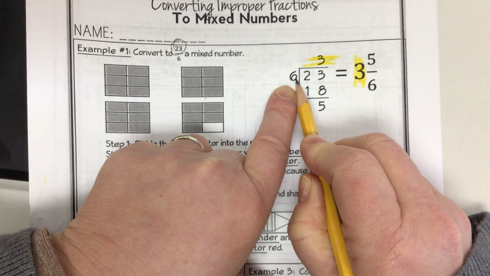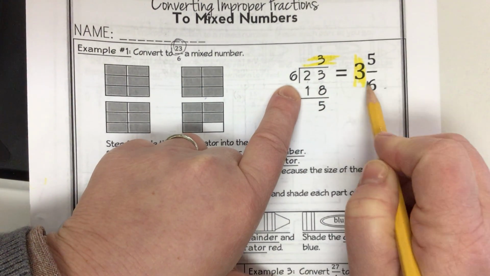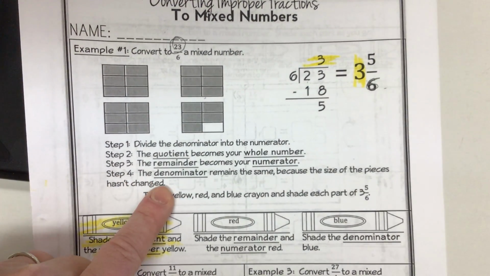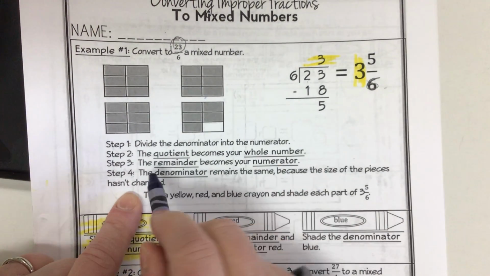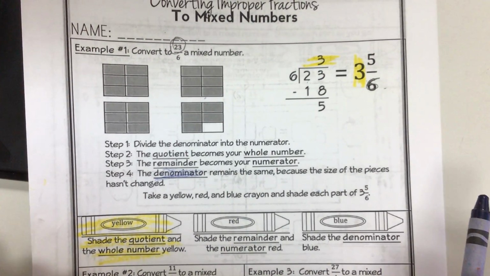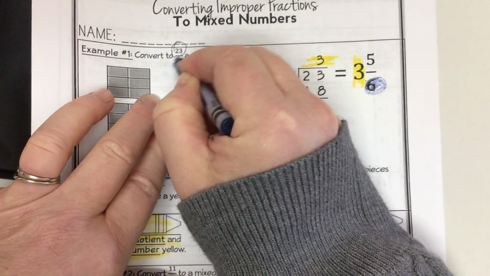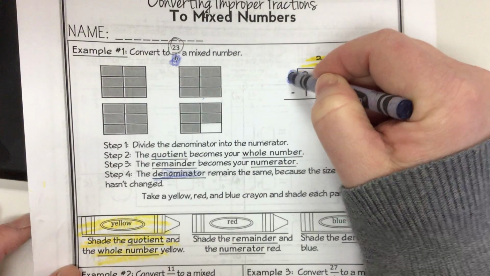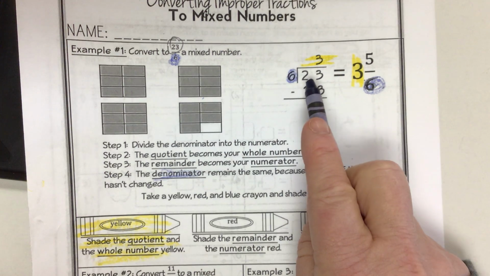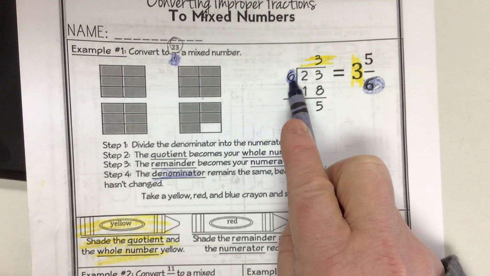Now our denominator does not change in this situation. So we know we're going to go ahead and put 6 here as our denominator. In our color coding right here, it says the denominator is going to be color coded blue. So right here, that's blue. See, it's the same number. It's not changing. It's just changing where it is. Our numerator is the number that we are getting divided. Our denominator is our divisor.